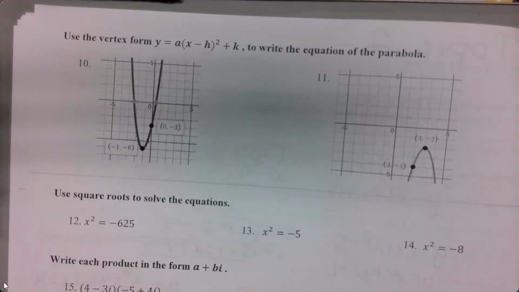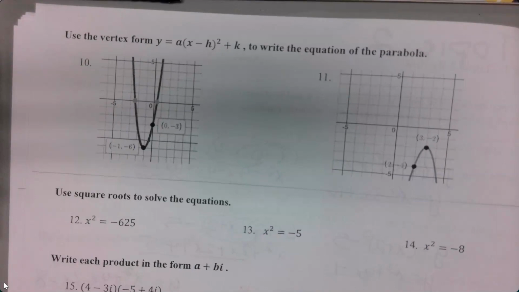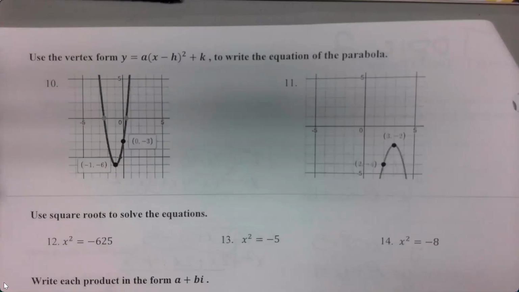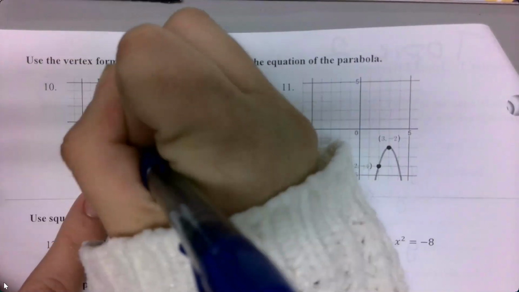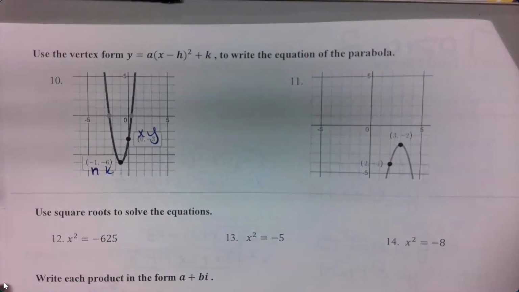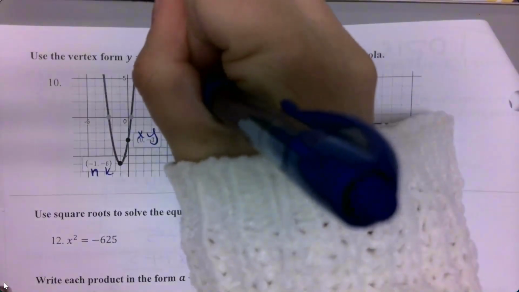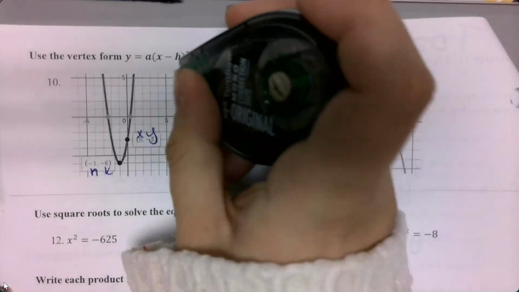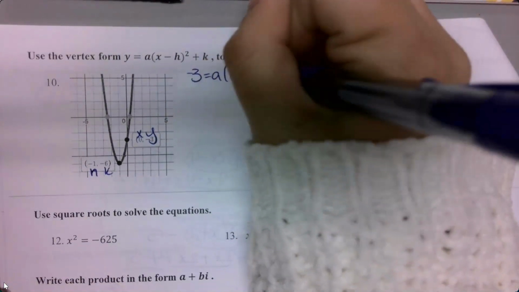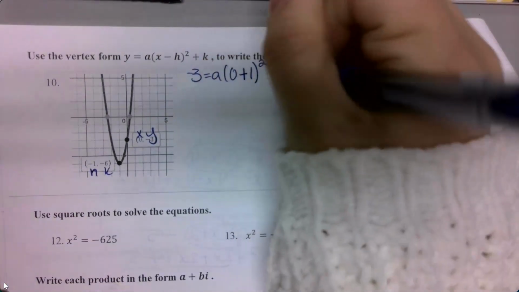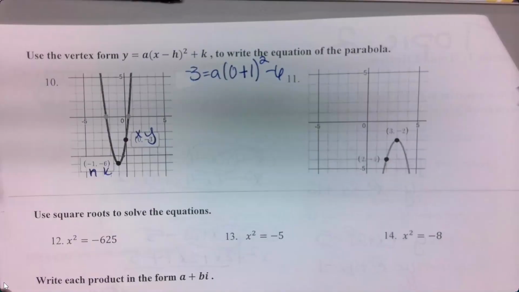This next one says use the vertex form to write the equation of my parabola. I am going to plug in this as my hk, this as my xy, because it's the random point. So I have, instead of y, I have -3 equals a, and then 0 minus my h, which is -1, so that's adding 1, squared, plus my k, which is -6.